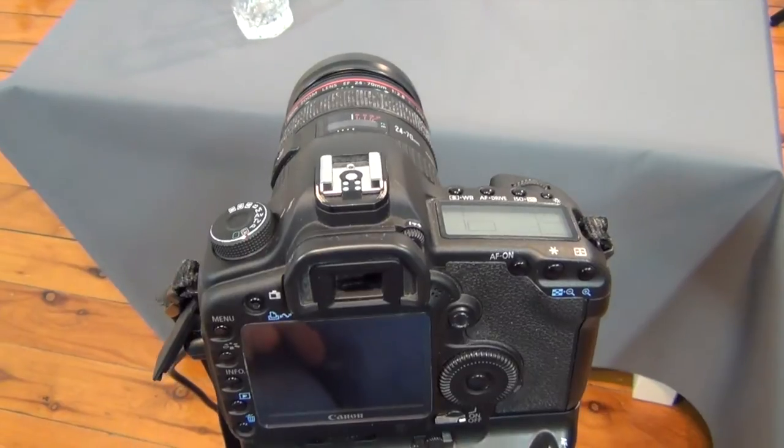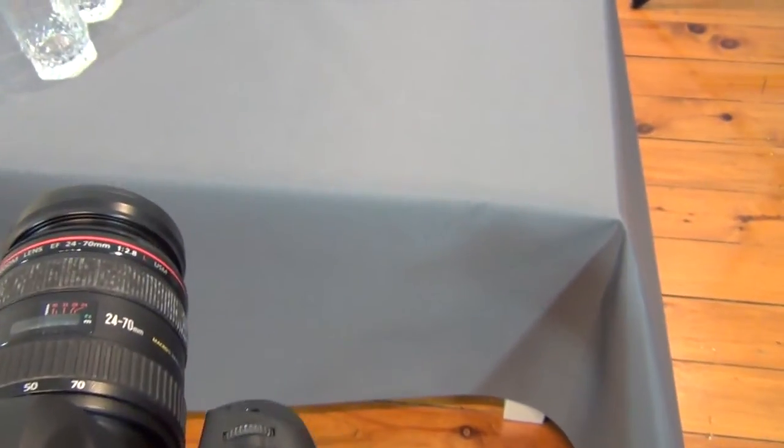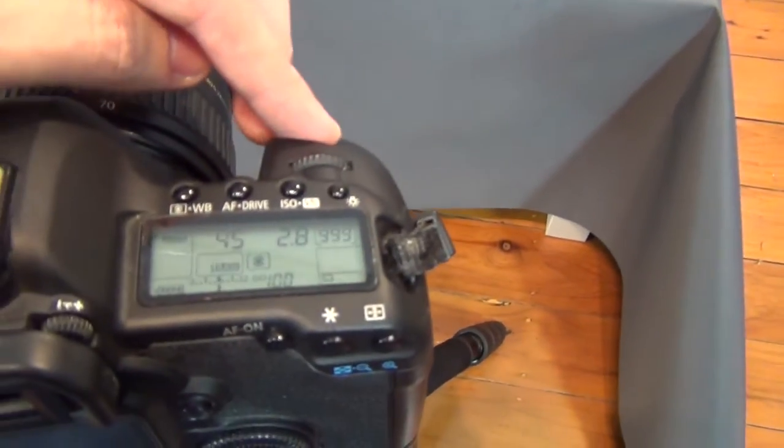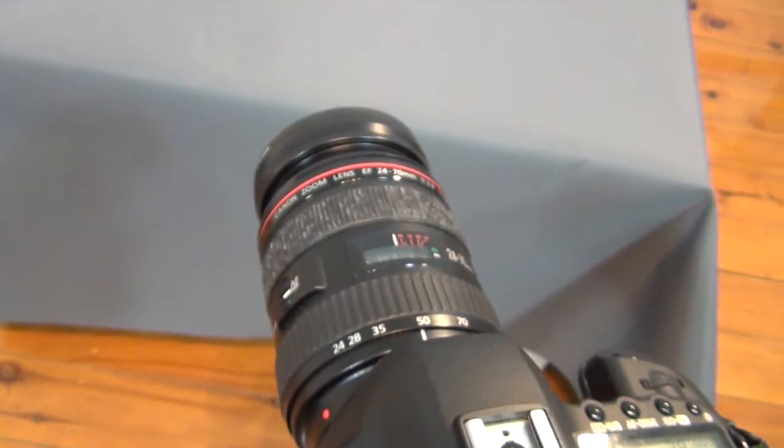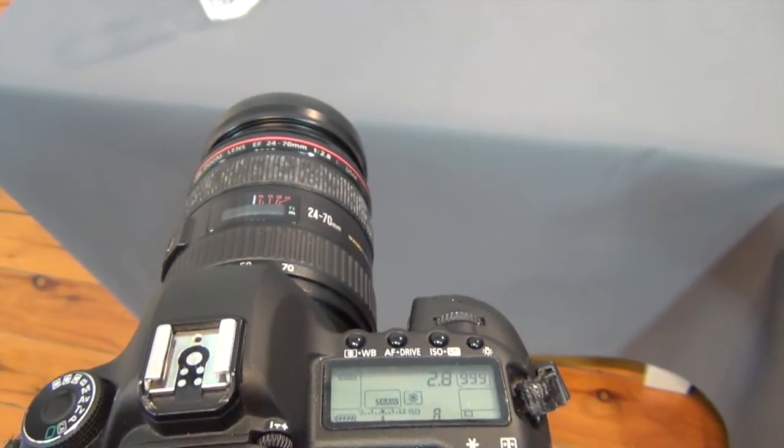This is a Canon camera. Depending on your camera, it might be slightly different. And we're going to test the 2.8. This is a Canon lens with a 2.8 maximum aperture.